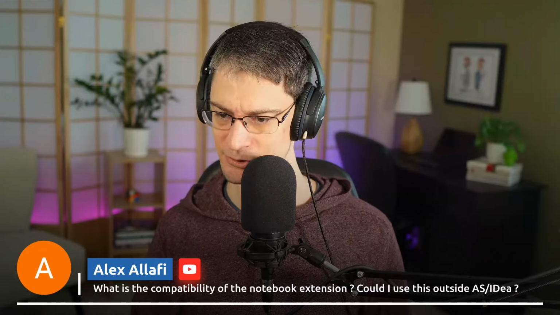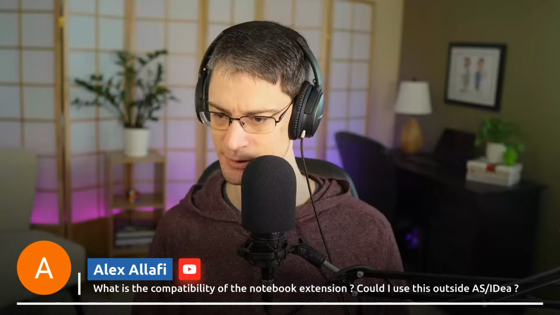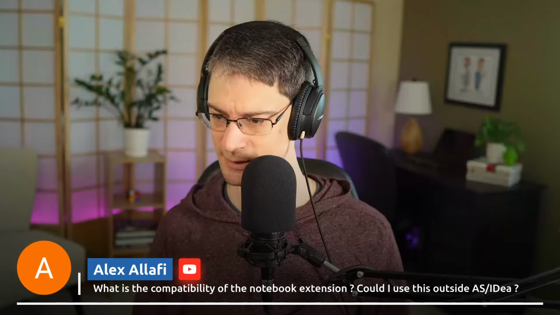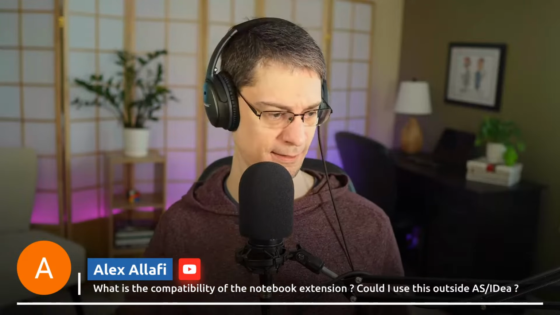Compatibility. Alex is asking, what is the compatibility of the notebook extension? Could I use this outside of Android Studio and IDEA? If somebody else wants to jump on this as well, feel free. But I do know this file type that you see here, the IPYNB, can be imported into other apps. I think VS Code might load these as well. So there are other apps that support that file type. You just have to be able to get the Kotlin kernel loaded in, and so that's probably going to be the main question, is how you would get that in there as well.